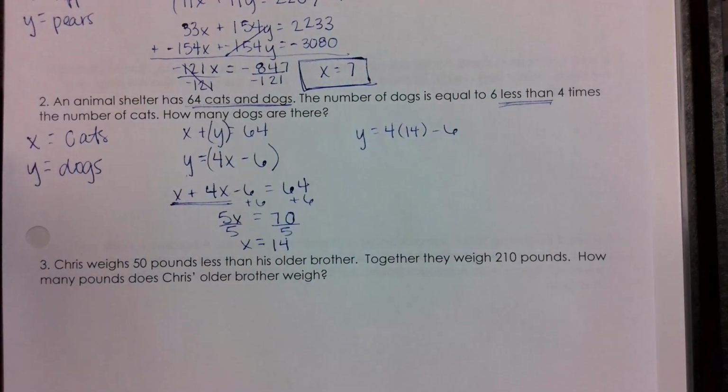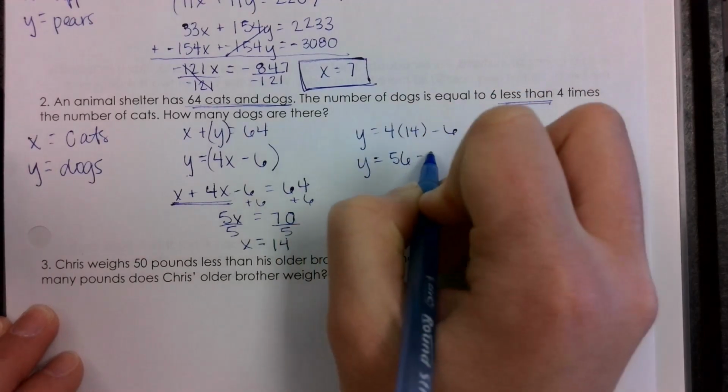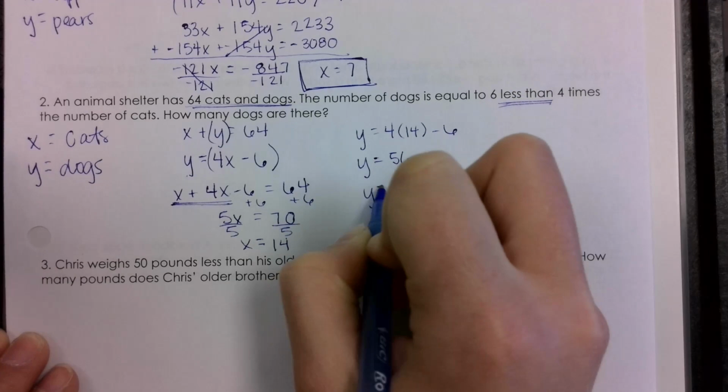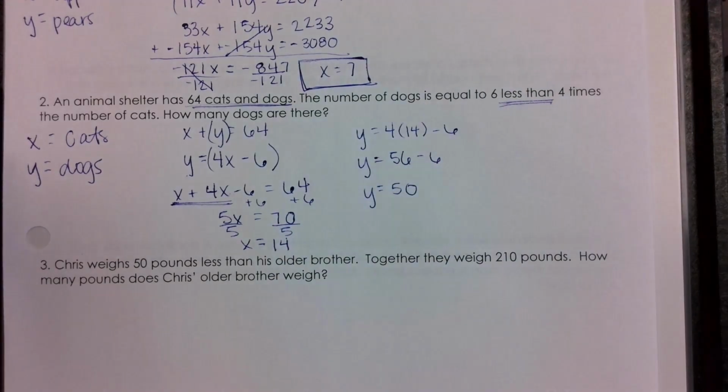Then we'll just evaluate that. So what is 4 times 14? 56. So we've got 56 minus 6. So what is y? 50. And what did we say our answer was going to be? X or y? Y. So 50 would be our final answer there.